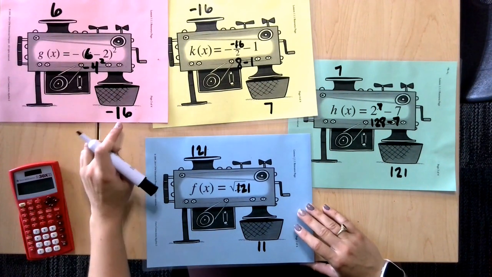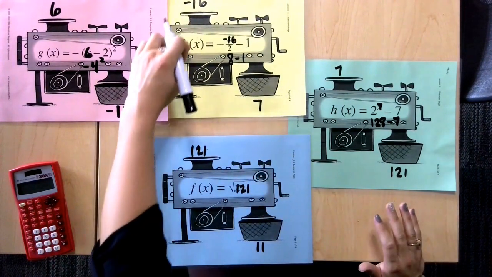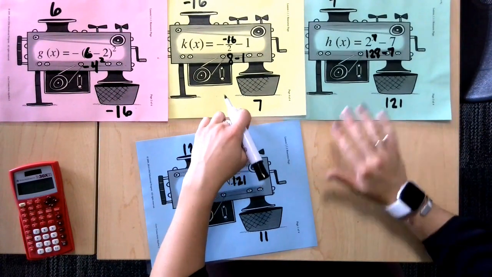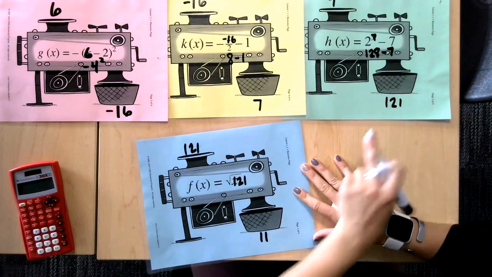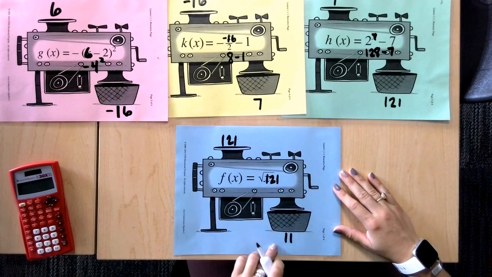So if we look at our function machines here, we plugged a 6 in to start. When we plugged a 6 into g of x, we got negative 16. Then we took negative 16 and plugged that into k of x to give us 7. 7 plugged into h of x gives us 121. And lastly, 121 plugged into f of x gives us 11.